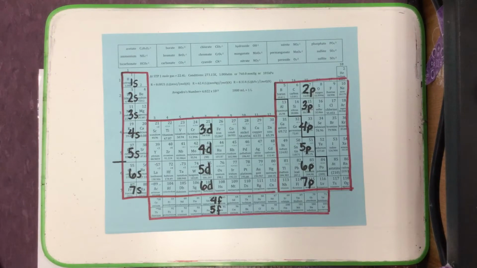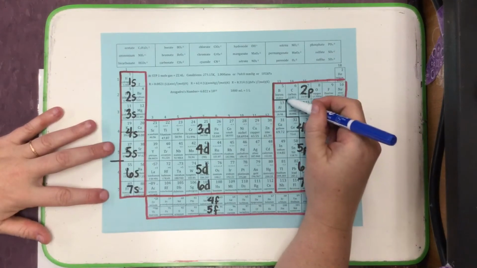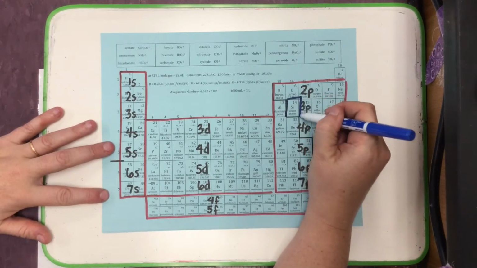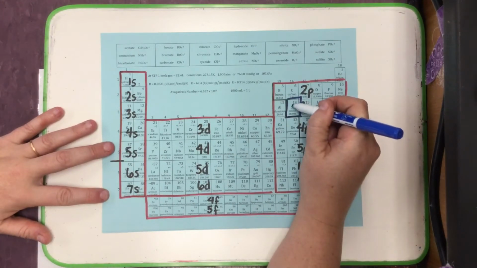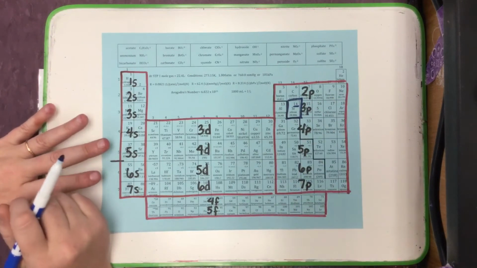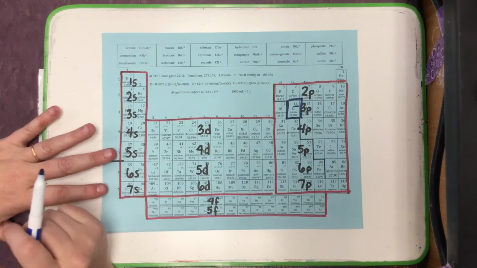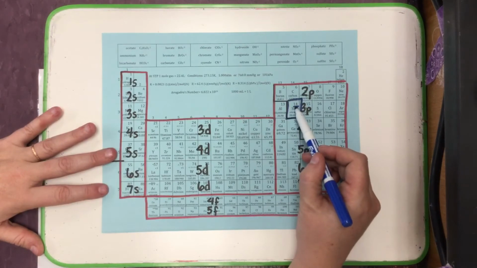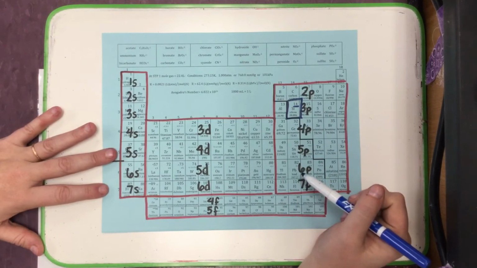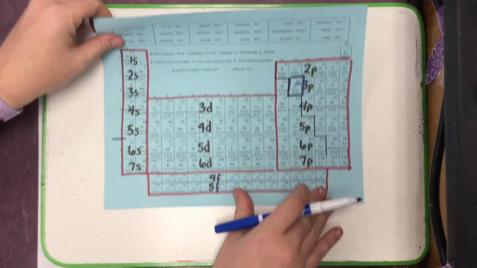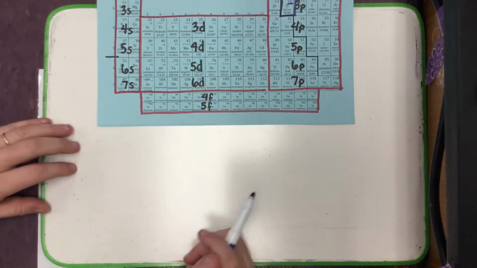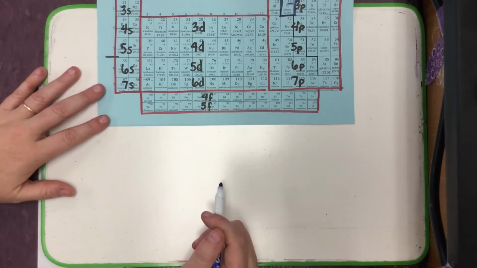So let's start with an example. Let's look at something like silicon. Silicon has an atomic number of 14, which means when we're looking at the neutral atom, the 14 protons from the atomic number have to be balanced with 14 electrons. And those 14 electrons are what we're going to represent in our orbital notation.